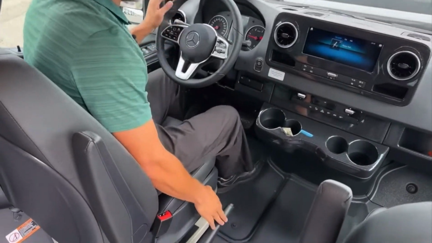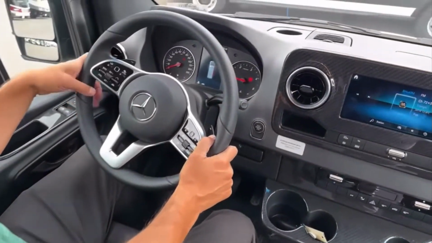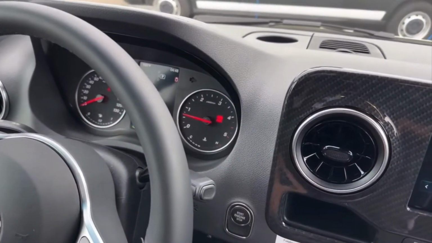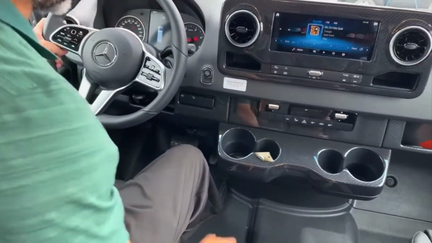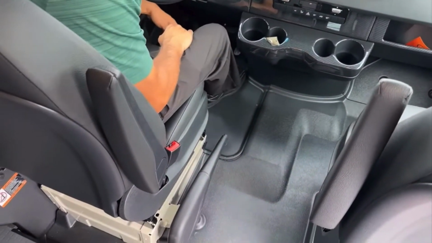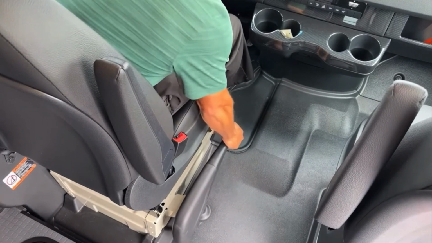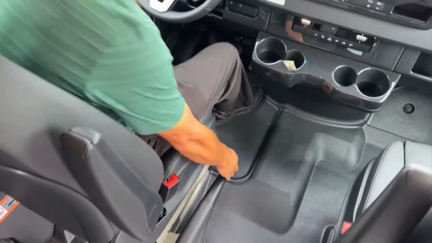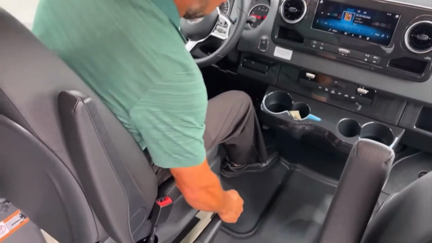On the park brake, it's important to note that right now it is set. So you can see on the dash here that it shows the park brake is engaged. If I push the pedal down without lifting up, just go straight down, it stays engaged, but it gets out of the way so I can swivel my seats around. To disengage it, I have to go up and then back down. Again, you're going to lift up, push the button, and go down.